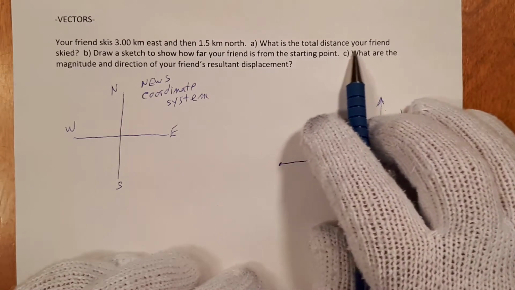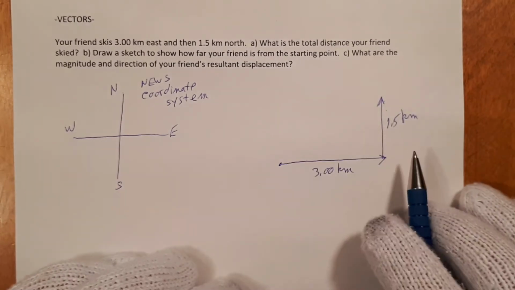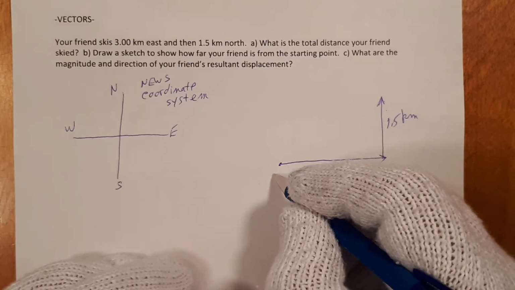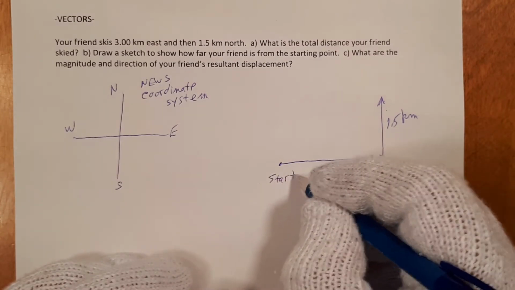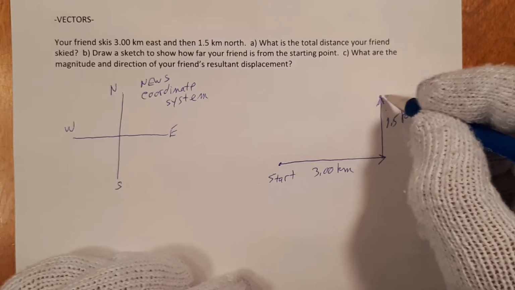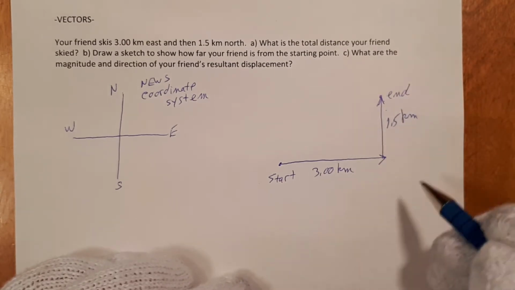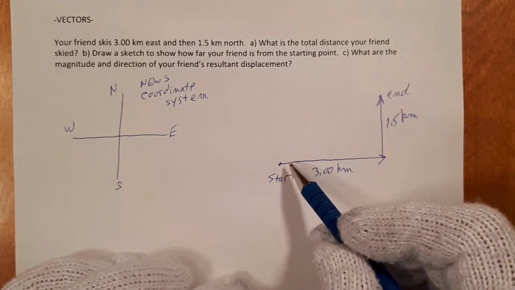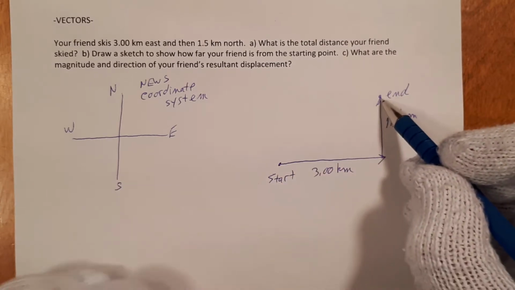And it says, what is the total distance your friend skied? Well, he starts here, and he ends here. And the total distance that he has skied is going from here, going across all the way back up.